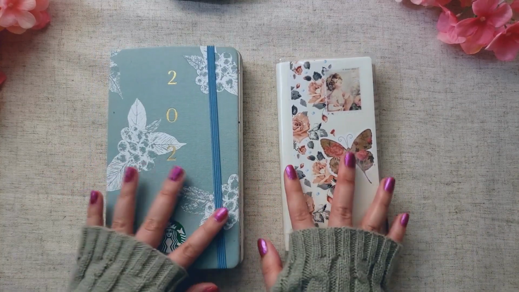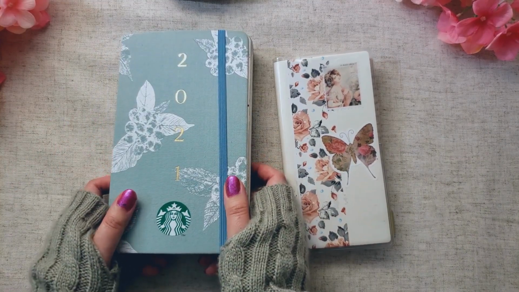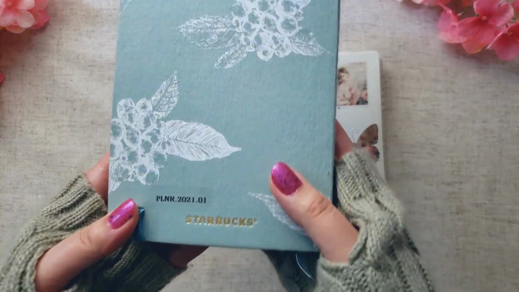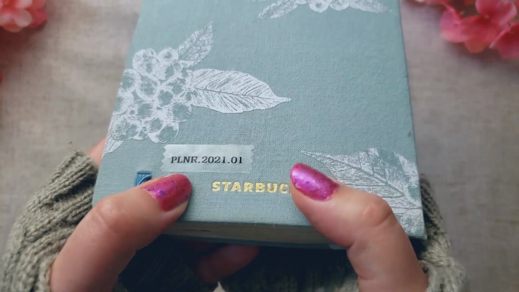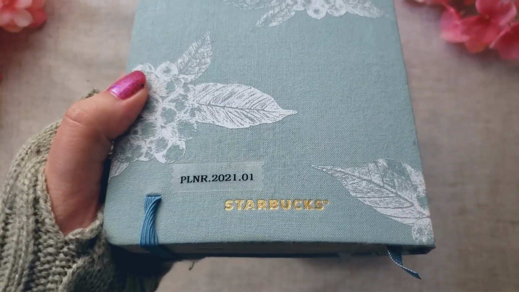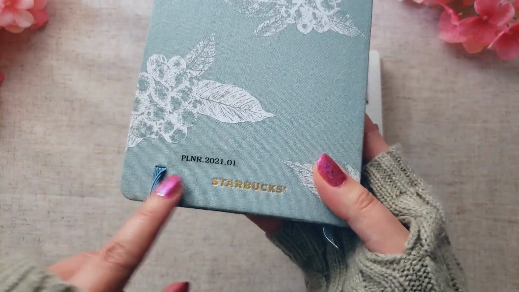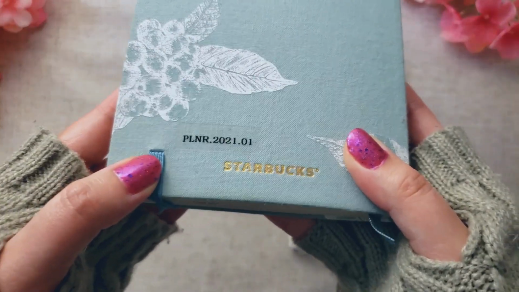So I have two planners, and I switched in March 2021. What I did when I labeled these two at the end of the year is I put down my Starbucks planner as PLNR, that means planner, .2021.01, and that tells me that this was my first planner in 2021. And you can order these notations however you like. This is just what made sense to me.